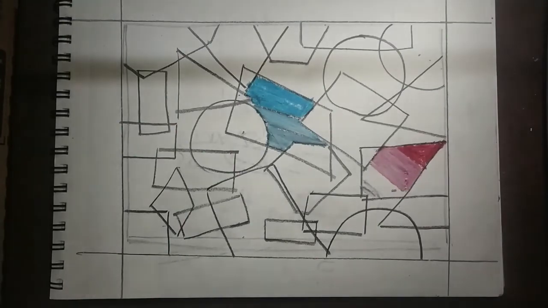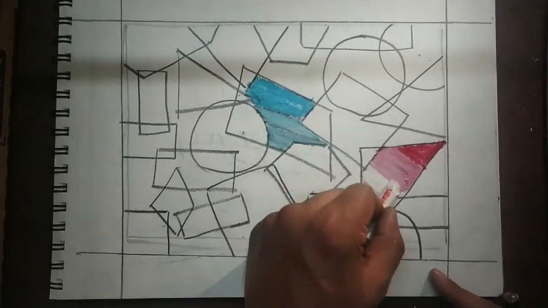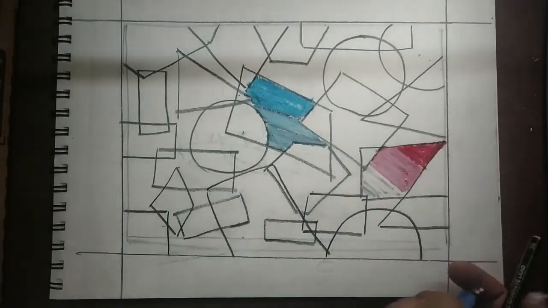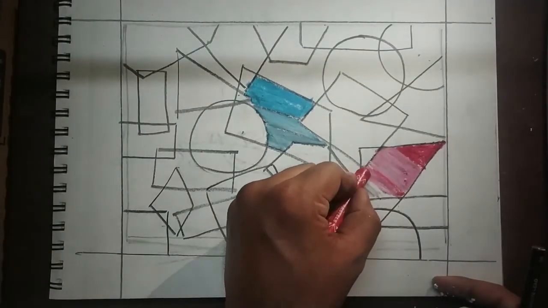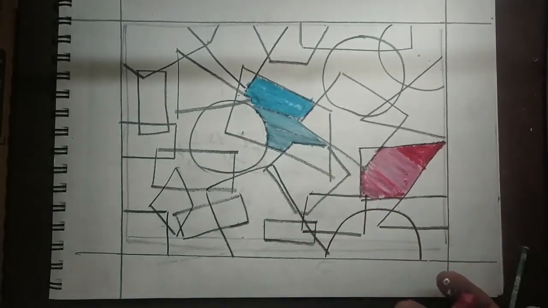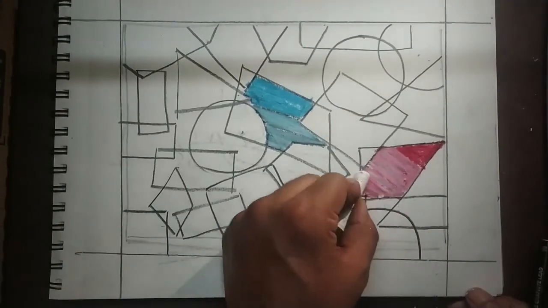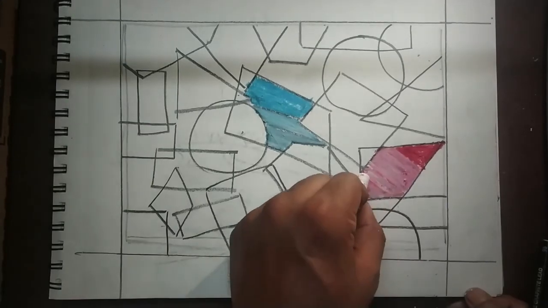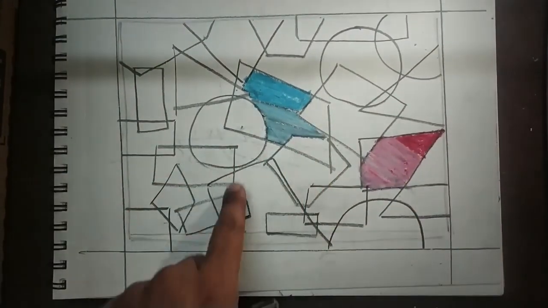Okay, clean your color first. Okay, so try this kind of coloring. Okay, thank you.